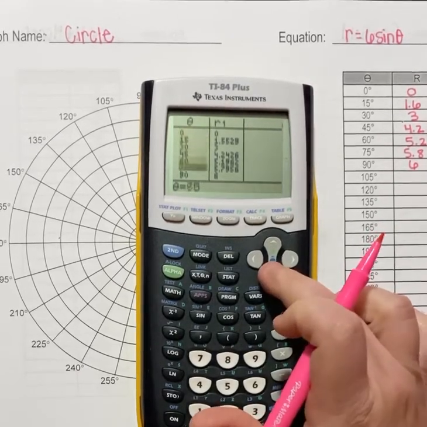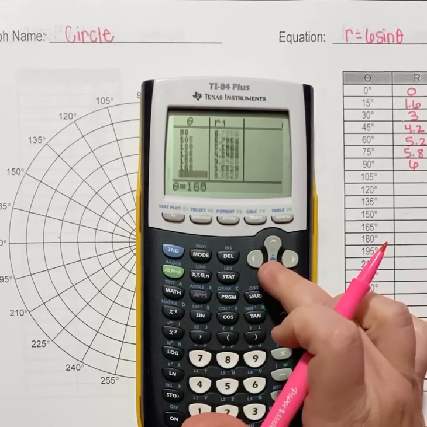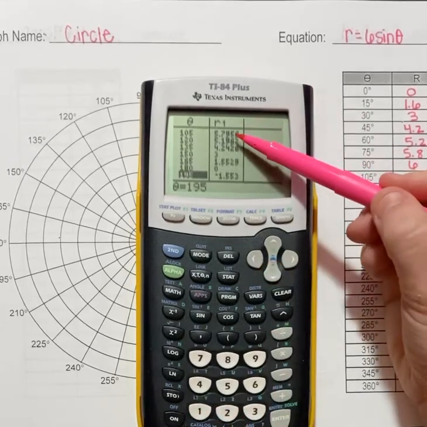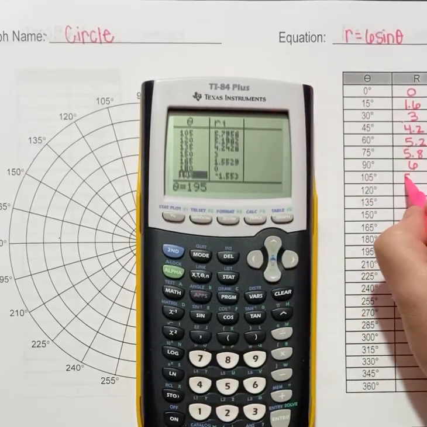Now I'm going to take my table and move to where 90 degrees is no longer found. I'm starting at 105 right here to make it easy. So this is 5.8.